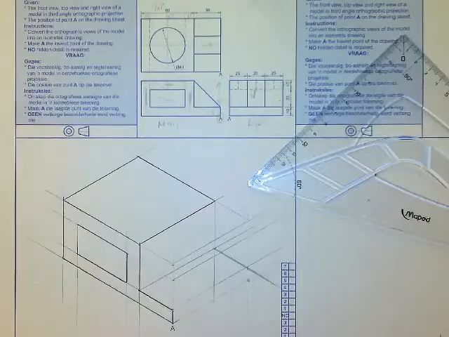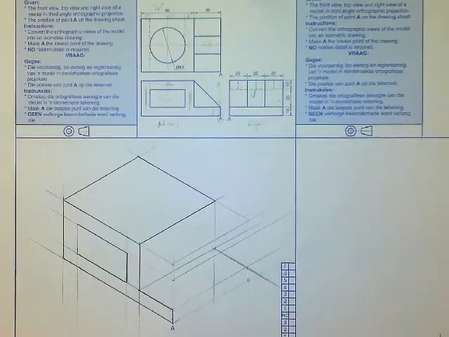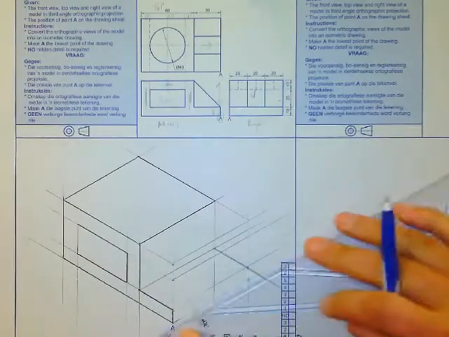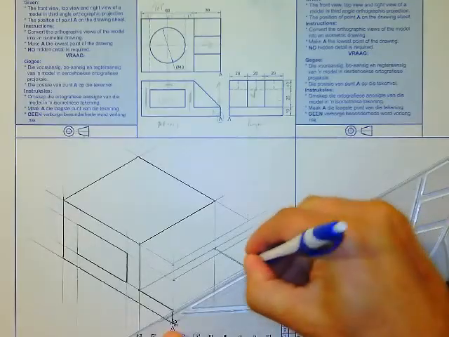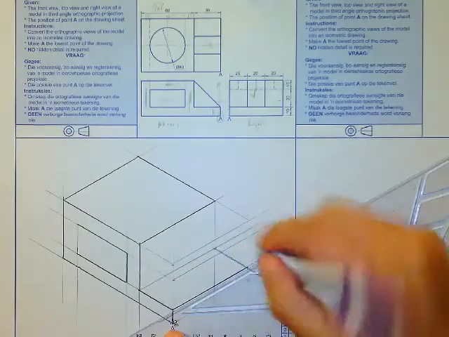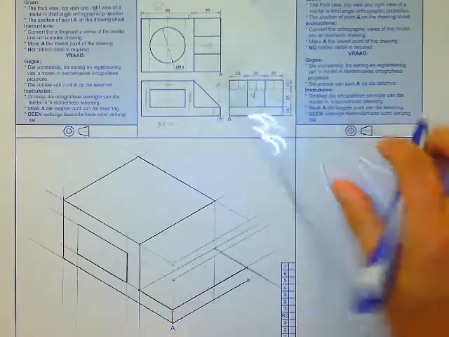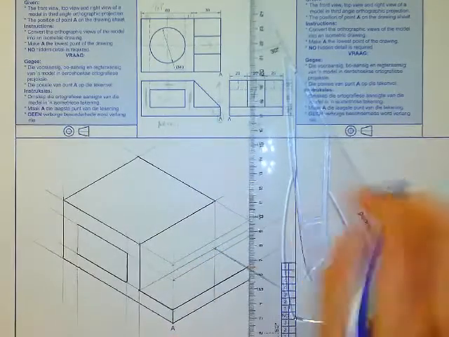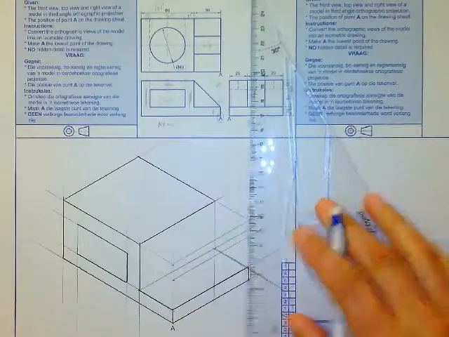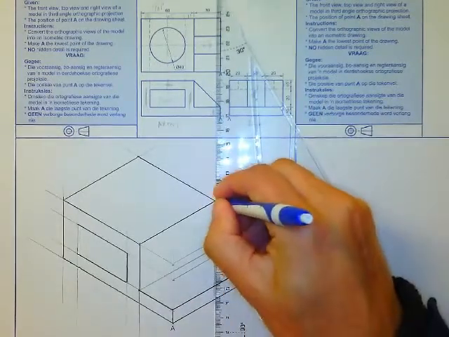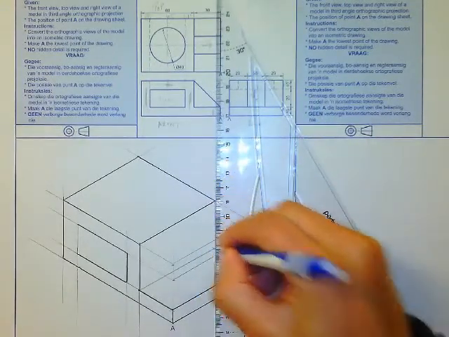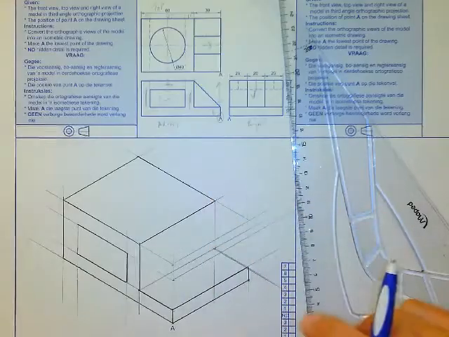So now I'm going to darken this front section over here. There it is. That over there, and I'm going to close it up, and then this part here will come down as well.